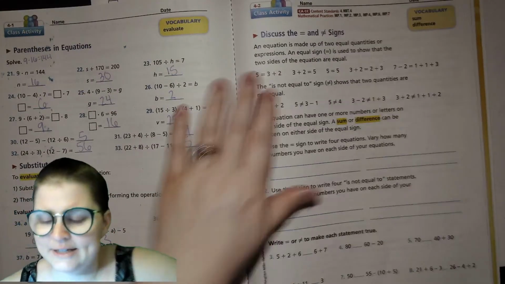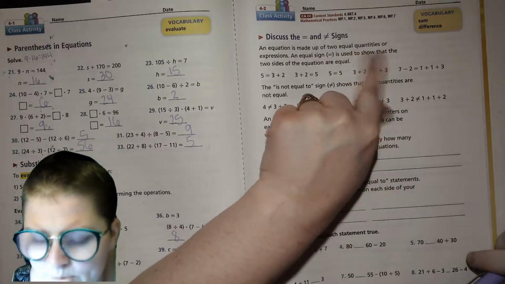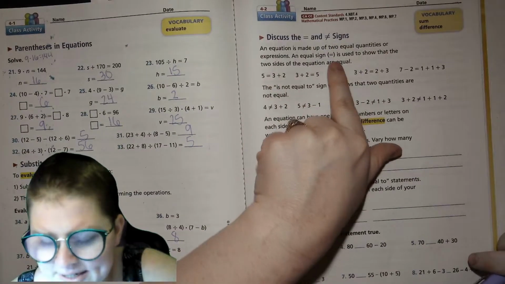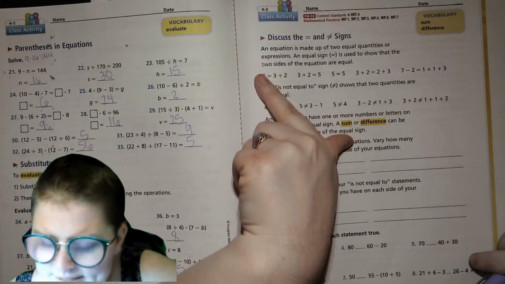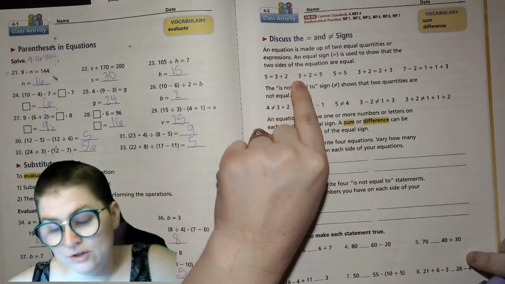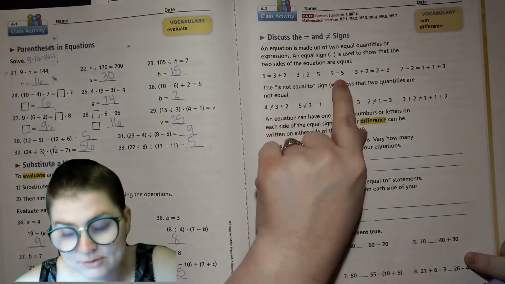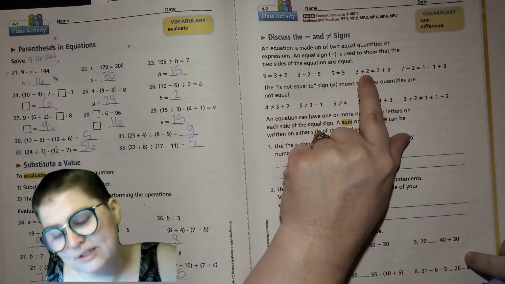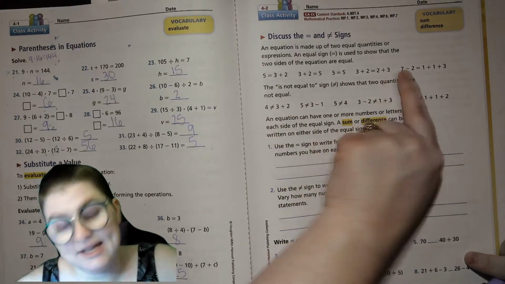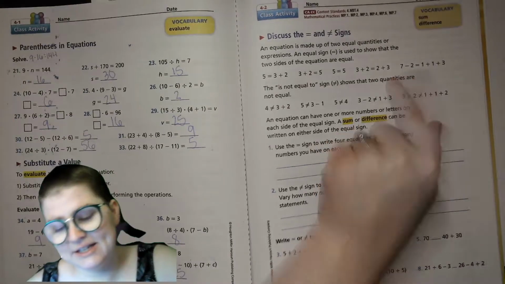Here we go. Discuss the equal and not equal sign. An equation is made up of two equal quantities or expressions. An equal sign is used to show that two sides of the equal sign are equal. So 5 can be 3 plus 2. 3 plus 2 can be 5, right? Is equal to 5. They're the same. 5 is equal to 5. 3 plus 2 is equal to 2 plus 3. 7 minus 2, which we know is 5, is equal to 1 plus 1 plus 3. All of these things are just different.